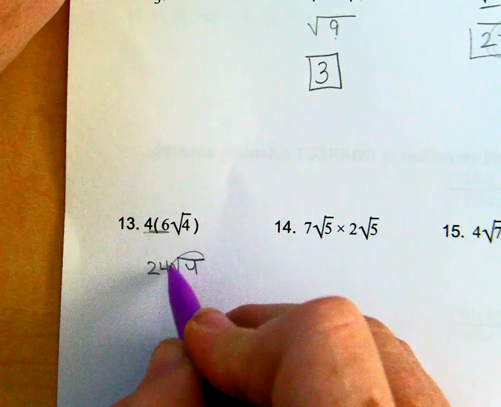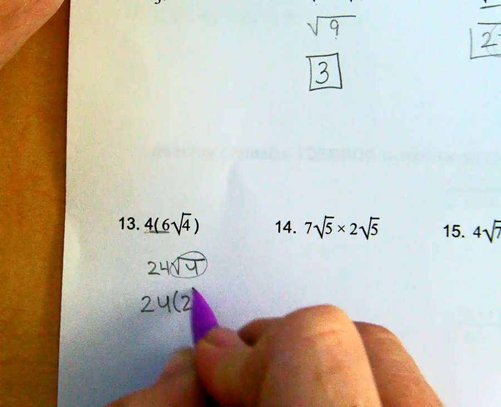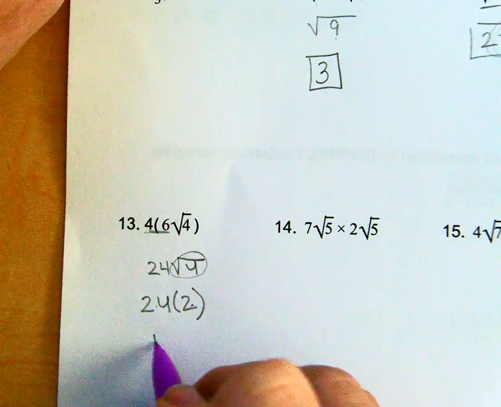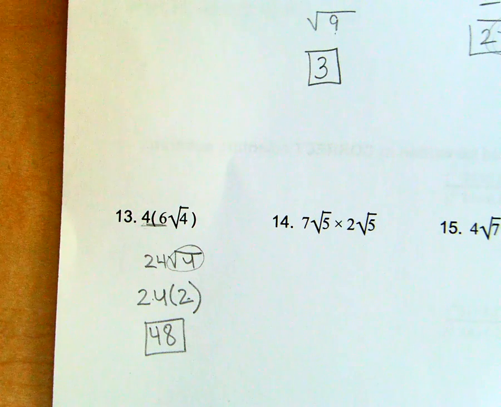So I would say, okay, but I know what the square root of 4 is, right? If I take the square root of 4, I end up with 2. And then 24 times 2 is 48. So make sure if there's a radical in the middle of the problem, you go ahead and you simplify that.